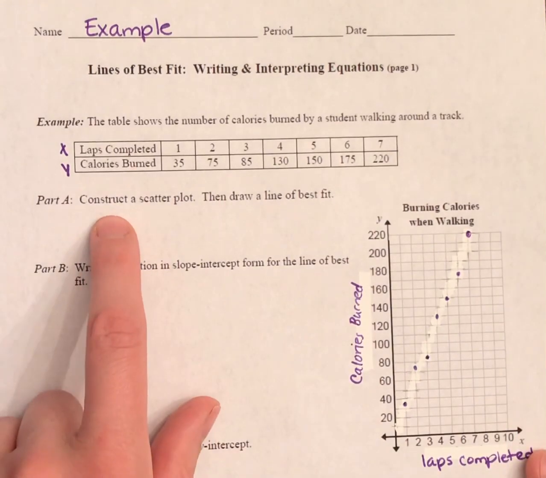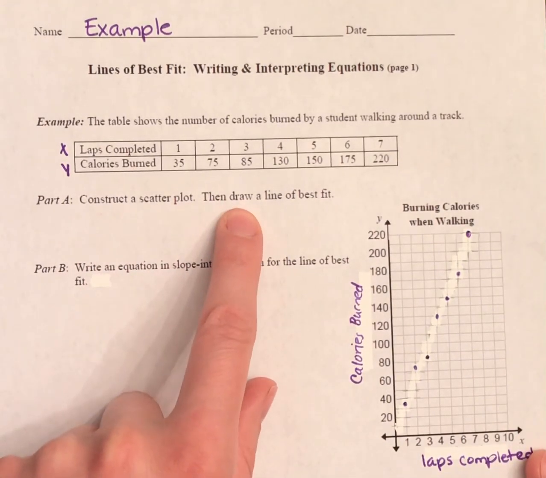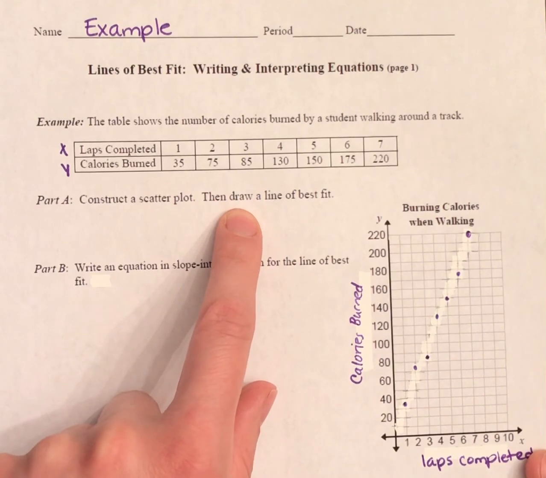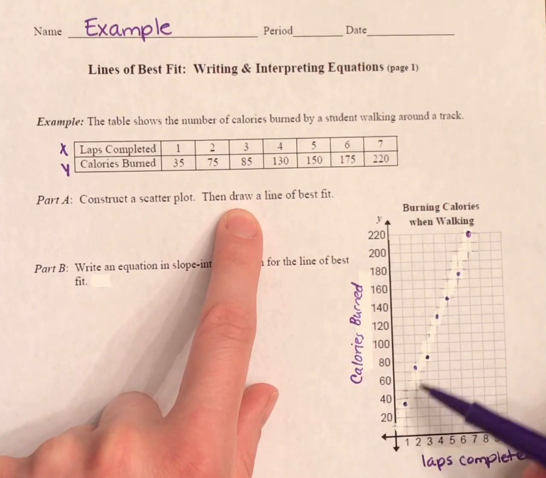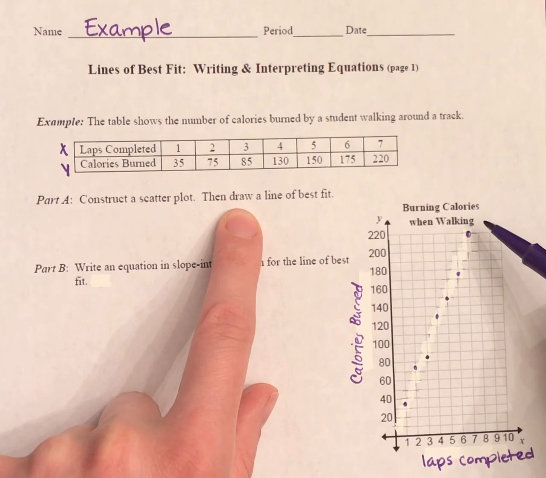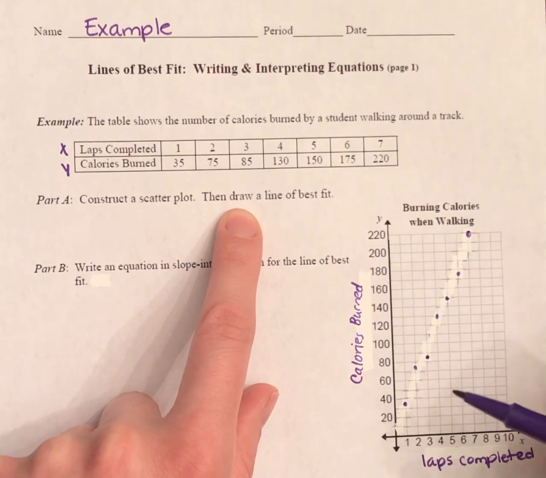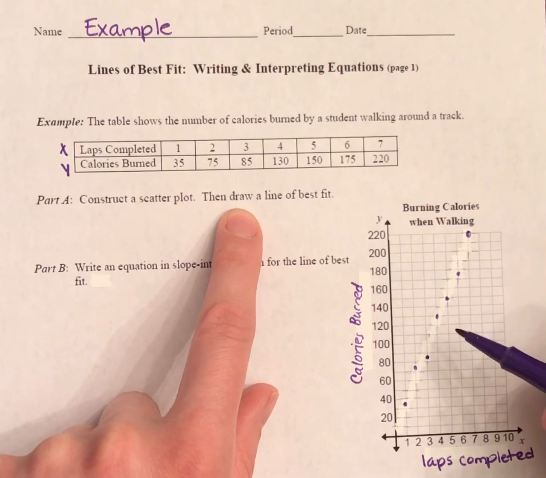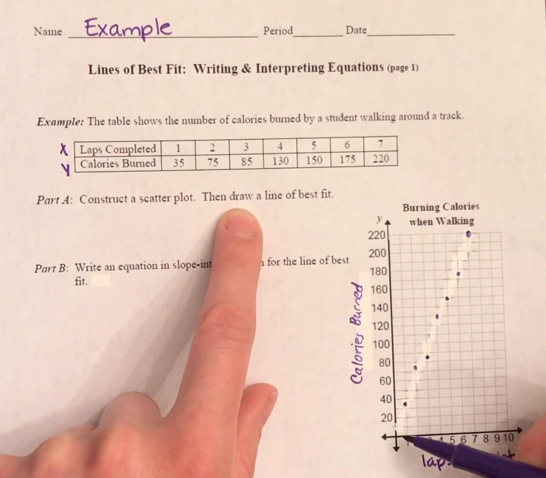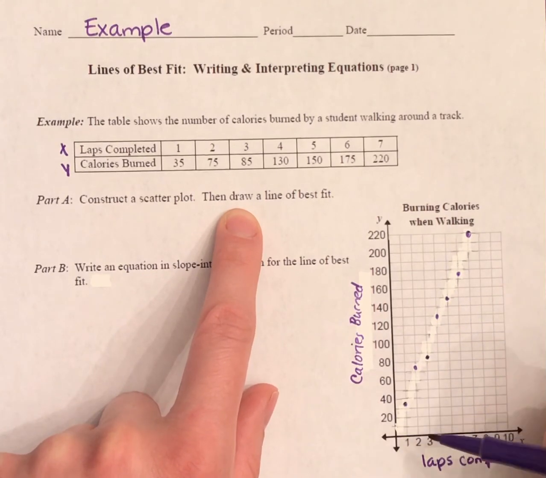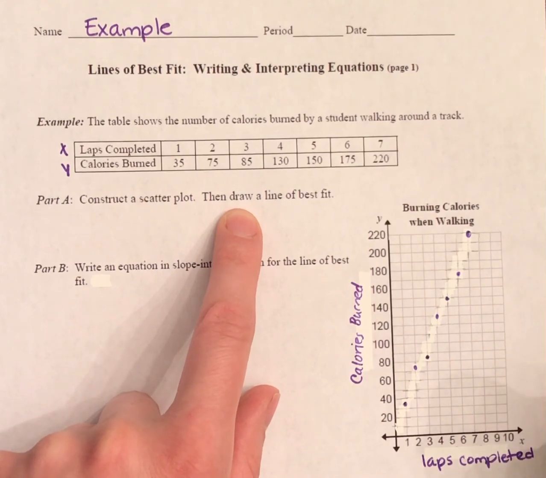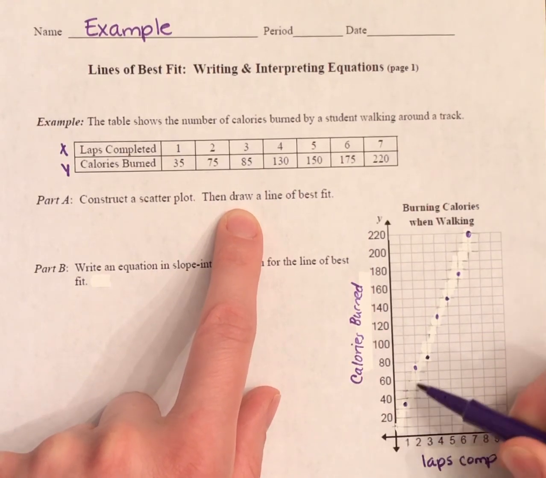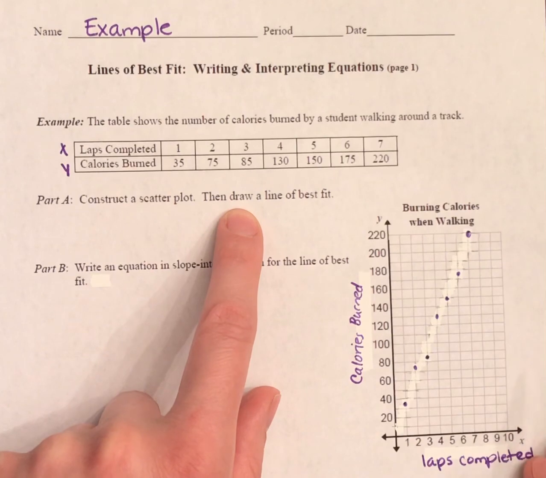All right, so we constructed a scatter plot. So now what we want to do is draw what's called a line of best fit. This is a line that's not necessarily going to pass through all of your points, but we want it to go in the direction that our points are going. And we want about half of the points to be above and half of the points to be below the line. So I'm just going to sketch a straight line straight through here.